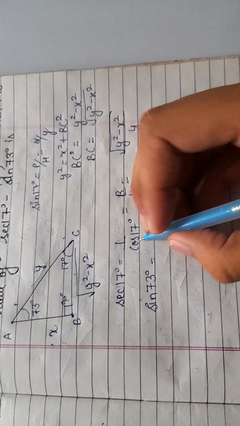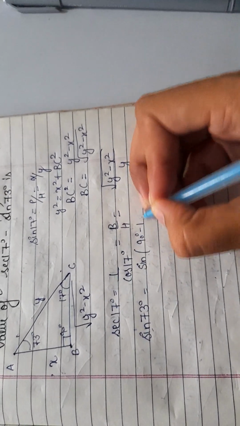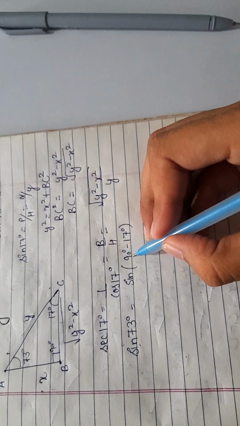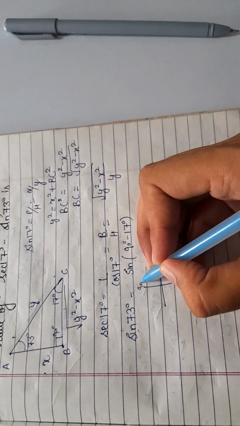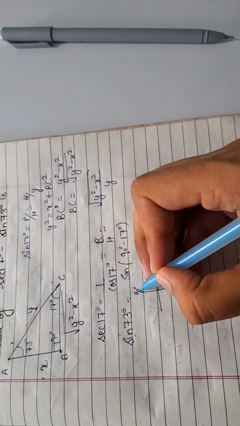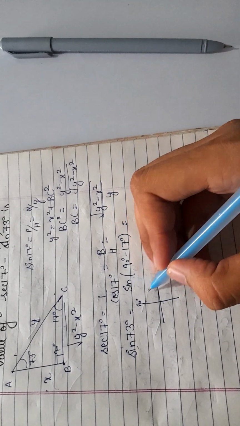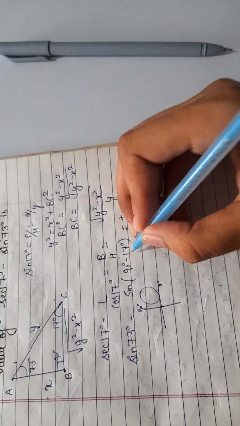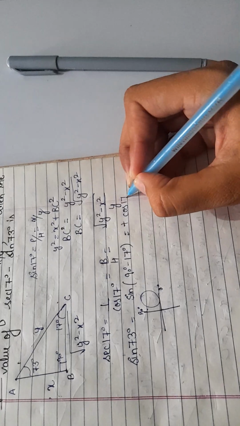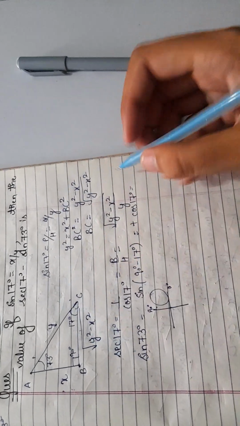If you want to solve it another way, you can write it as sine of 90 minus 17. From this 0, 90, there is a change in odd multiple of 90. Sine goes in the first quadrant, all will be positive, so it will change to cos 17. Cos 17 means base upon hypotenuse.